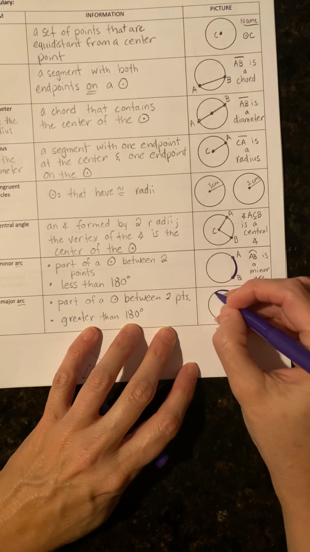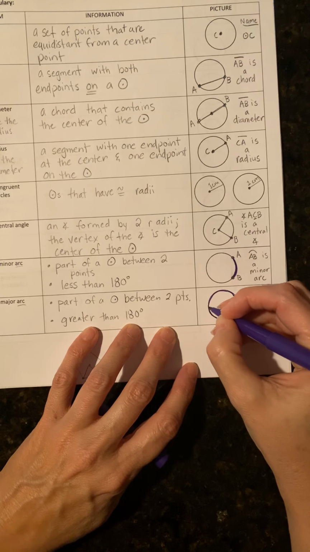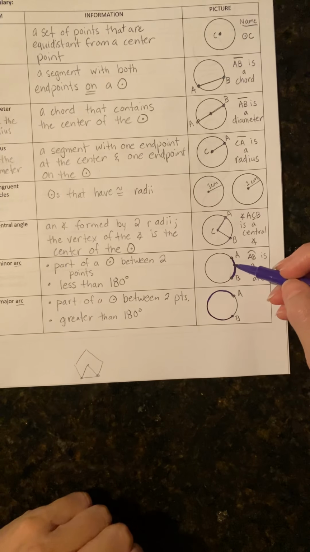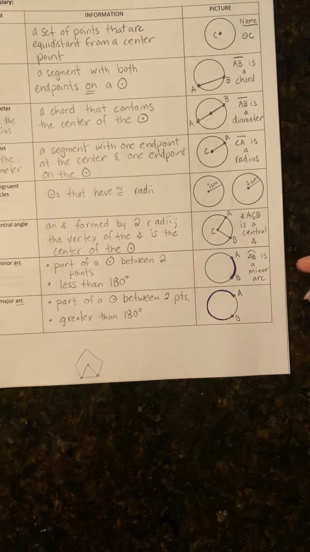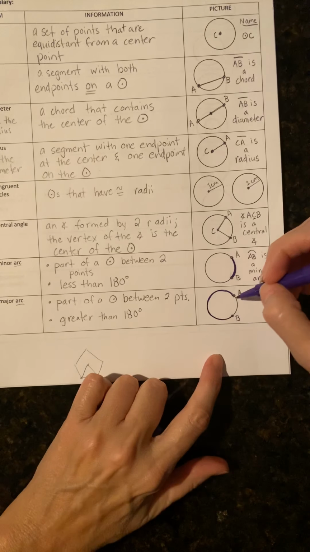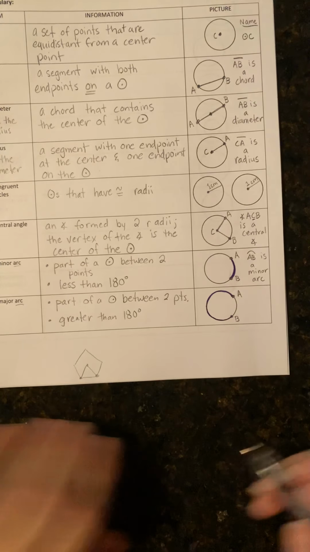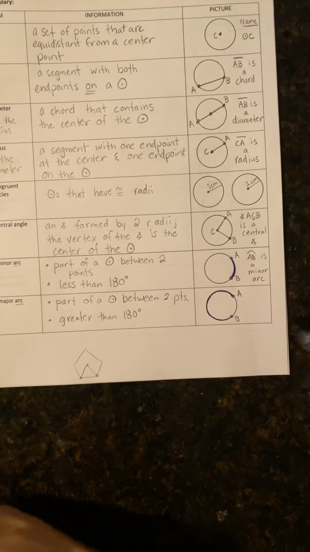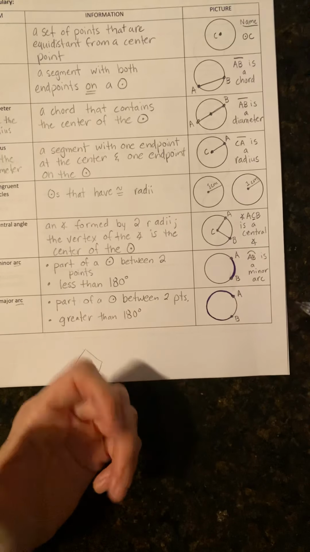Now, a problem arose back in the day when mathematicians were corresponding about this stuff. They were naming both of them arc AB, and they got confused because it wasn't clear in the correspondence which one they were talking about. So then they started saying minor arc AB to indicate this one, and then major arc AB to indicate that one.